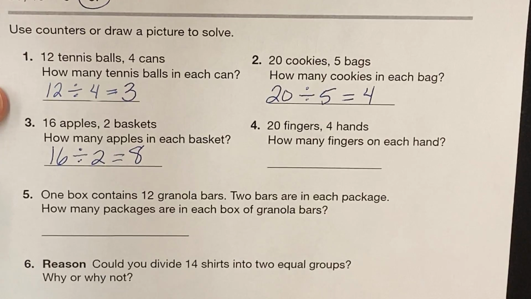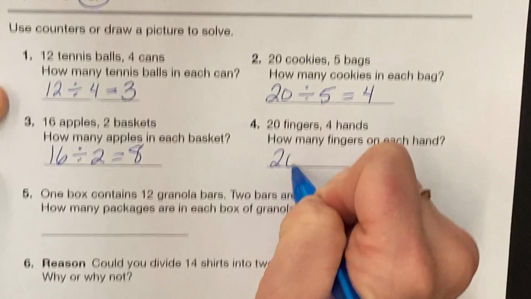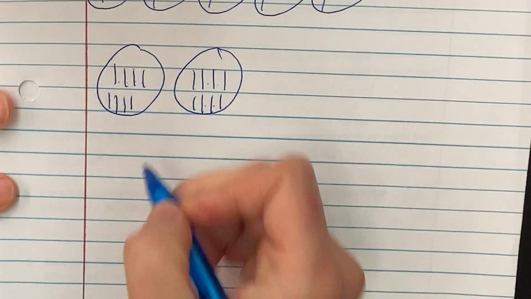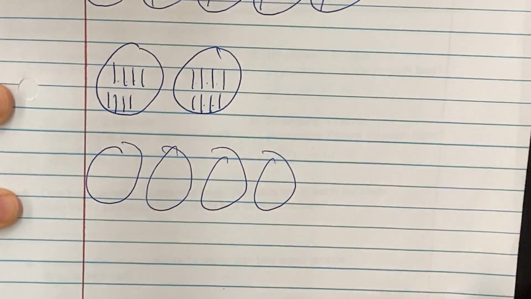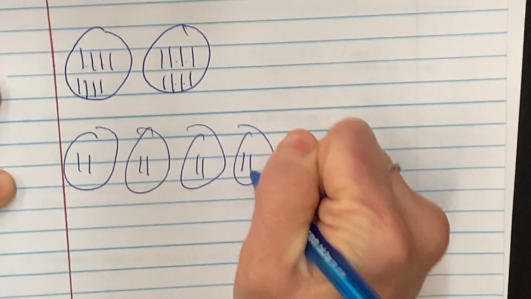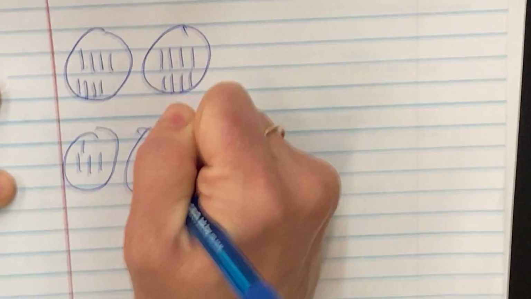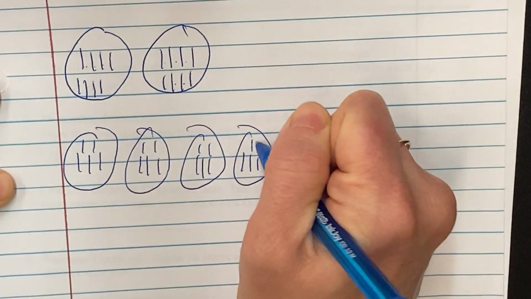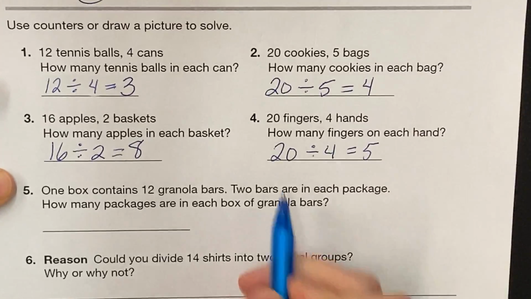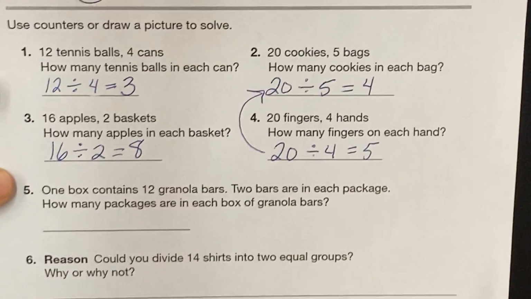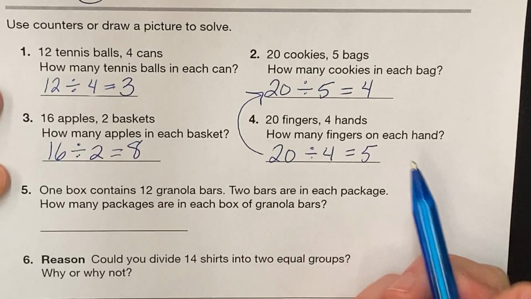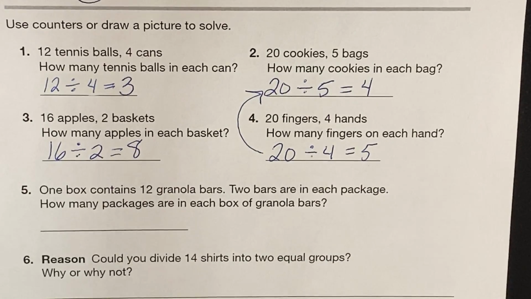Number 4, 20 fingers and 4 hands. 20 divided by 4. 1, 2, 3, 4, 5, 6, 7, 8, 9, 10, 11, 12, 13, 14, 15, 16, 17, 18, 19, 20. 1, 2, 3, 4, 5. Notice that we just did one very similar to that. We just switched the divisor and the quotient, because 4 times 5 is 20 and 5 times 4 is 20.